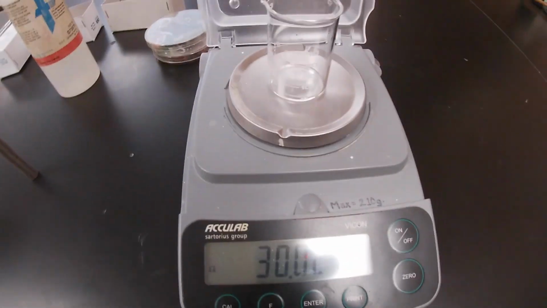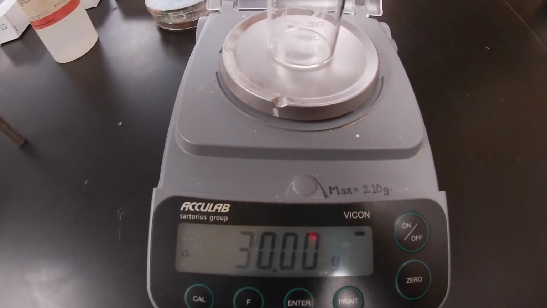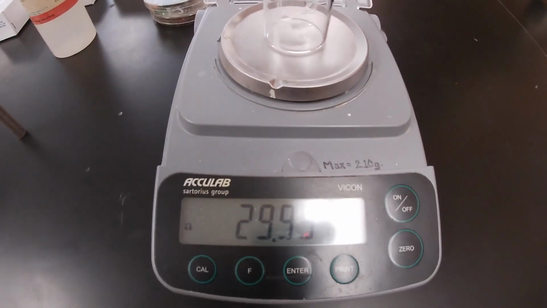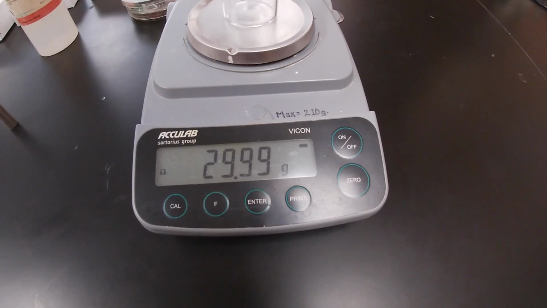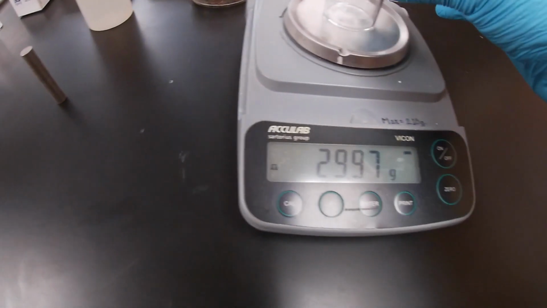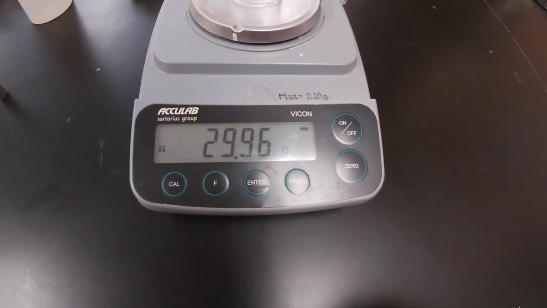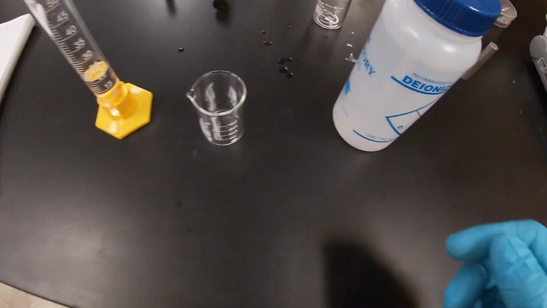As you can see, the mass of the beaker is approximately 30 grams, or it's fluctuating. Okay, so 29, oh, it keeps moving. Don't move on me. 29.96, we're going to remove it before it moves again. So 29.96 would be the mass.